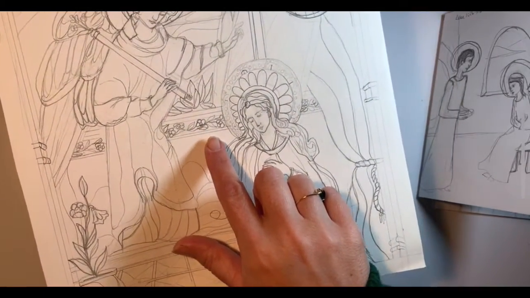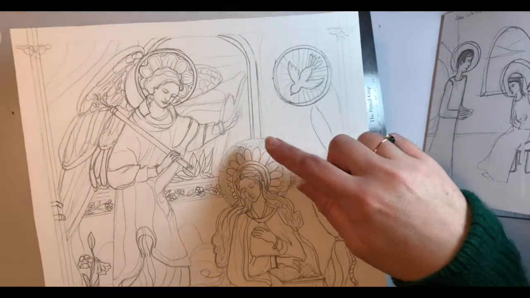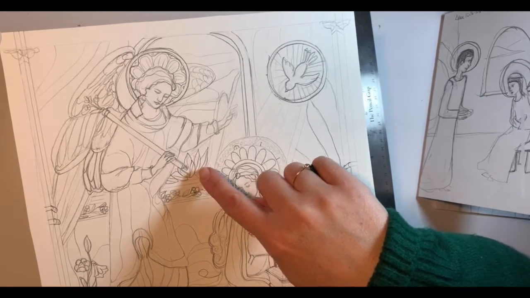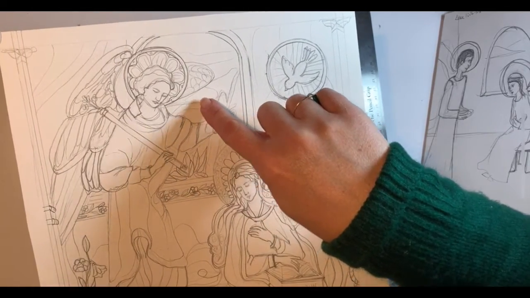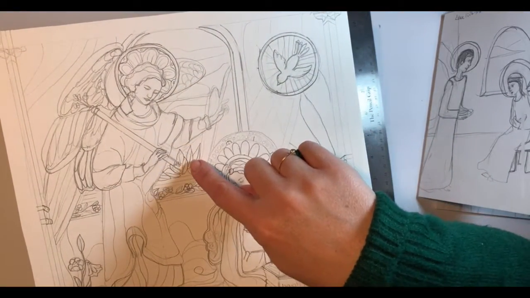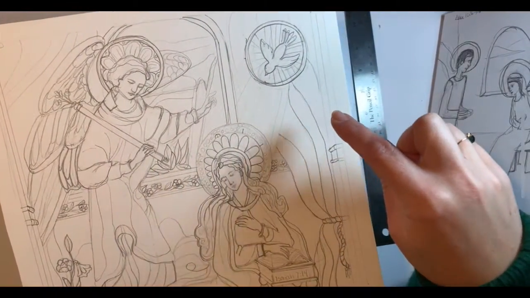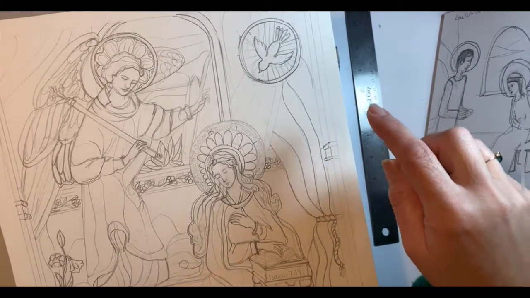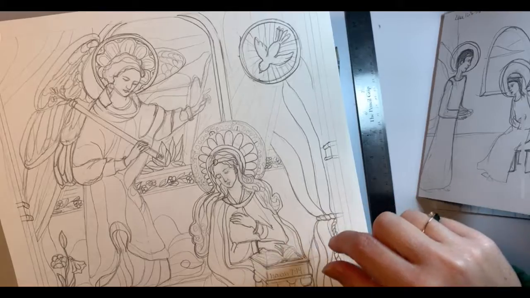I have put details in the back walls. I have a window in the background where I'm going to have plant leaves, trees, hills, and sky. And it's important, all of these little details, because those are going to be the different color panes that we will see when we color it in.